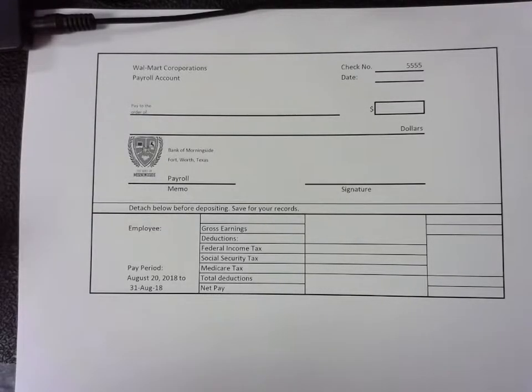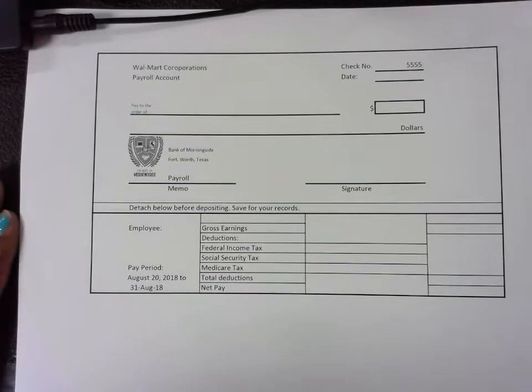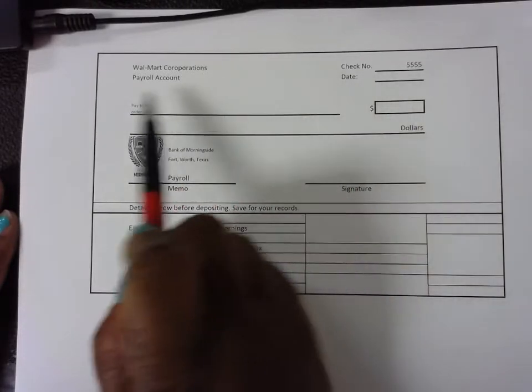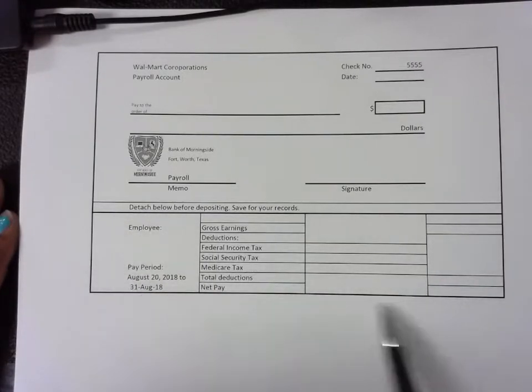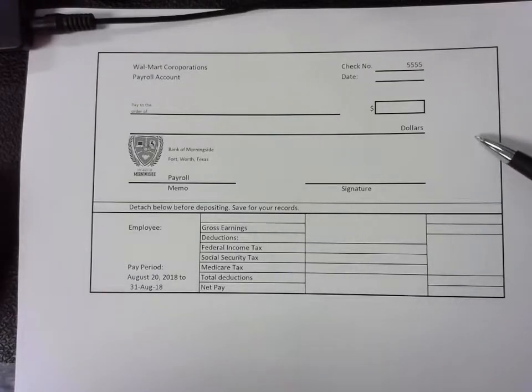All right. So this is a paycheck. The top portion of this is what's called a paycheck, and this down here is a paycheck stub. So we're going to learn today how to complete a paycheck and how to complete a paycheck stub and understand what these words mean here, okay?